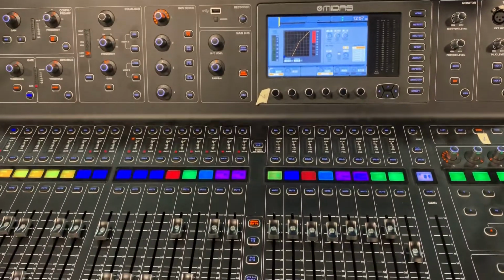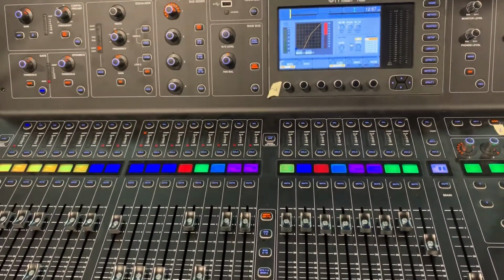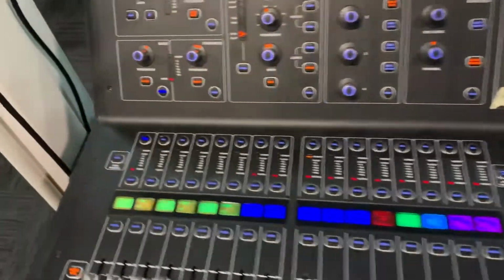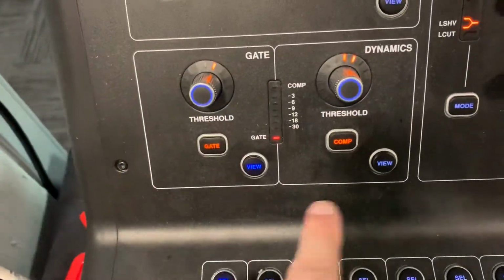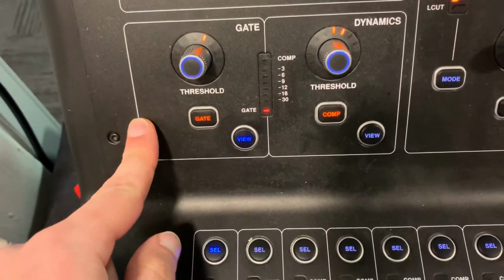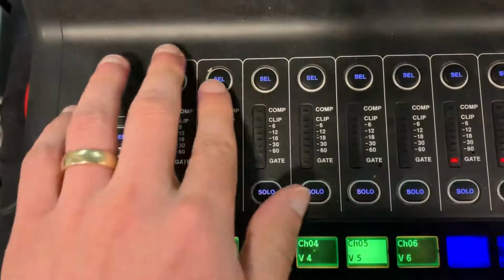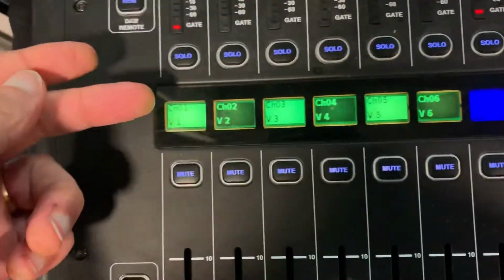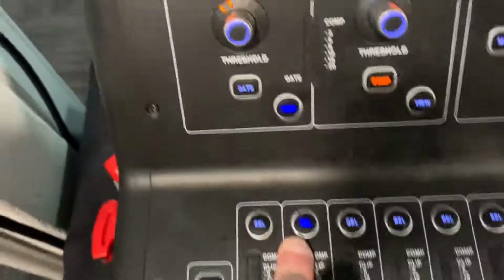Alright, in this video we're going to be talking about the gate function on the Behringer X32 or M32. Over here to our left in this dynamics category, we have a gate next to the compressor. This works the same way as all the other things. You select the instrument that you want to use. Let's say it's vocal 2 today.